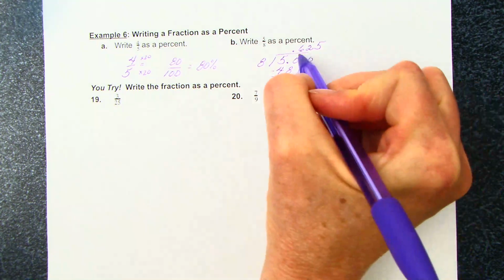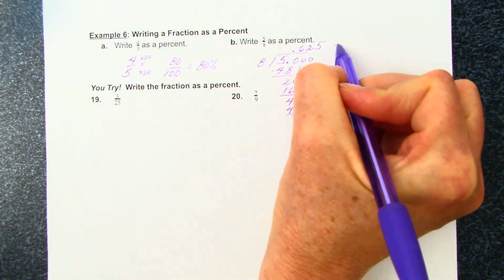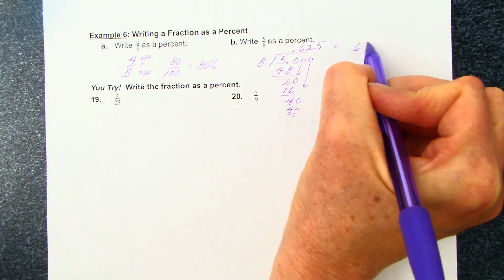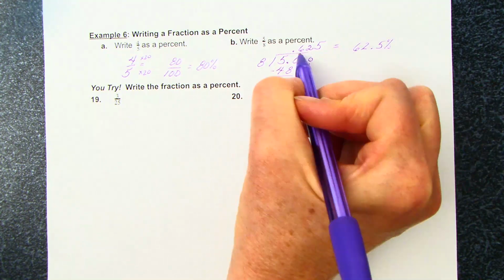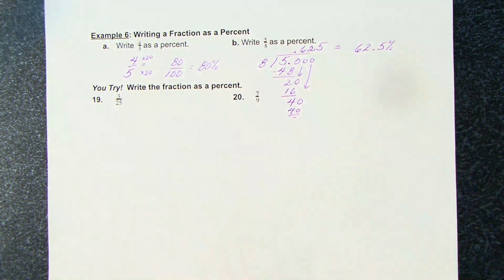Right? And then we're going to move that decimal 2 places to the right to make 62.5%. Okay, so you know how to do all the parts. It's just putting all of the parts together. And then you have 2 U-tries.